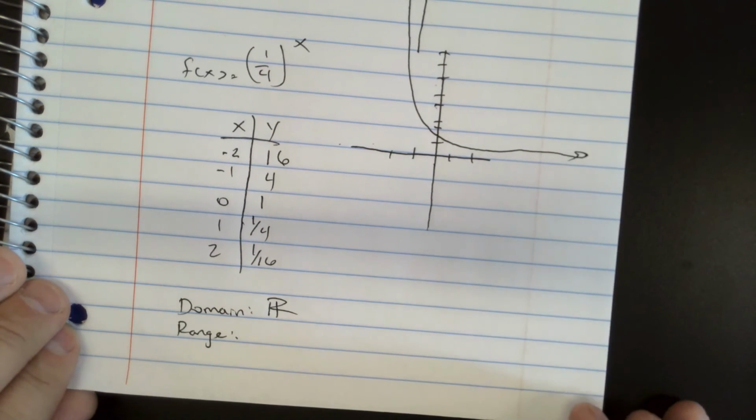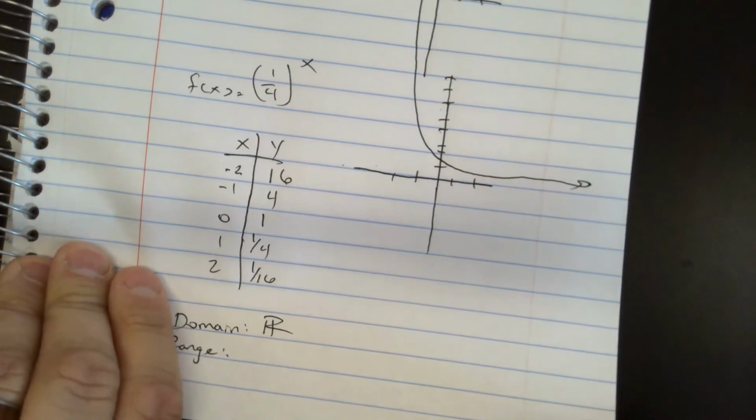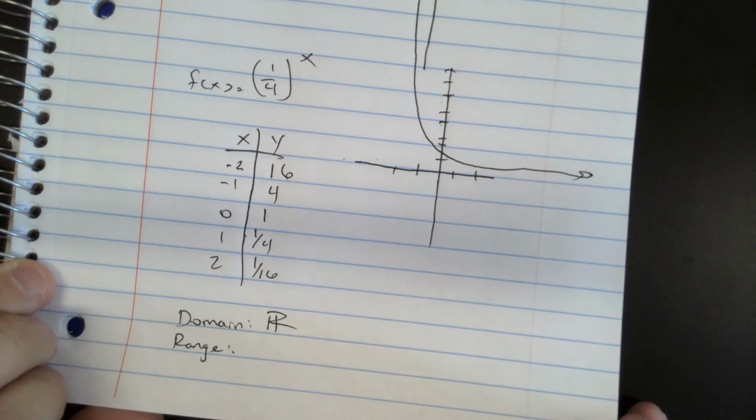Everyone get on this page? Because I'm going to turn it here. Yeah, but it's range. So here we go. I'm going to show you.